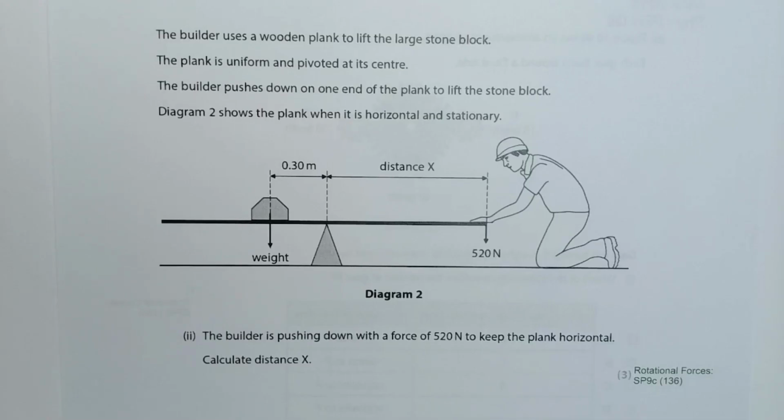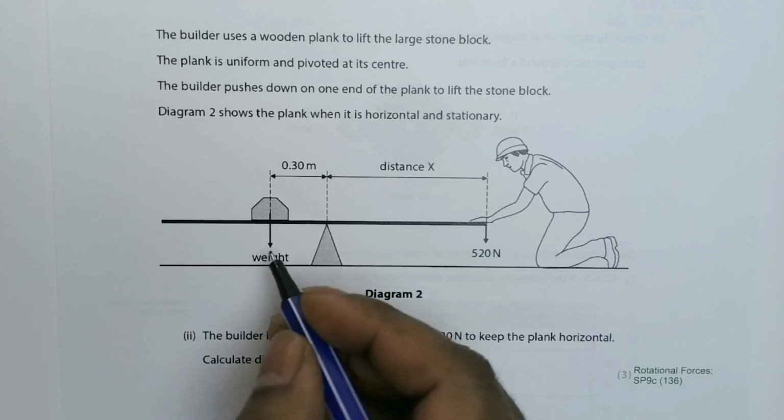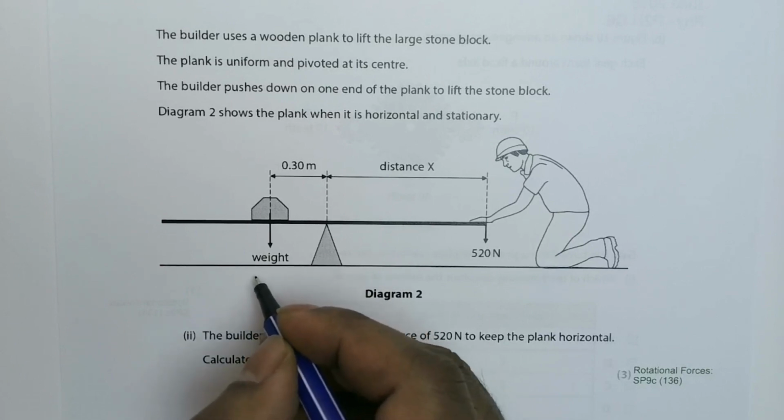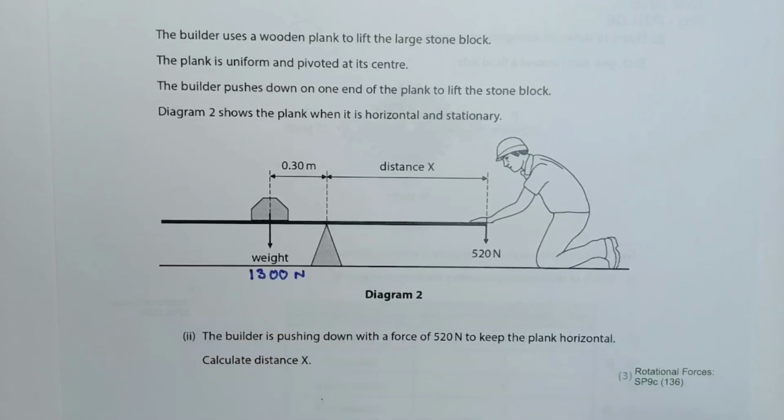Next part of the question 8. Question 8 part B. The builder uses a wooden plank to lift the large stone block. The plank is uniform and pivoted at its center. The builder pushes down on one end of the plank to lift the stone block. Diagram 2 shows the plank when it's horizontal and is stationary. So remember from the previous question, the weight was 1300 newtons.